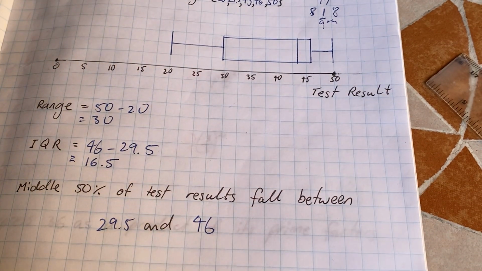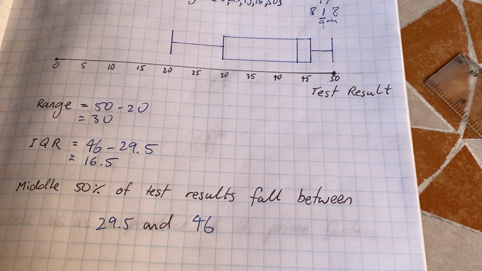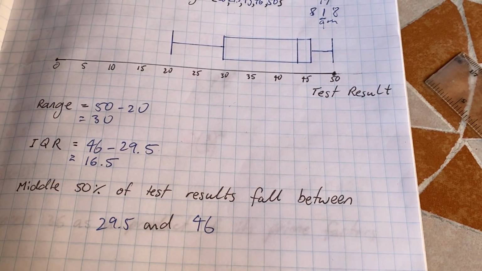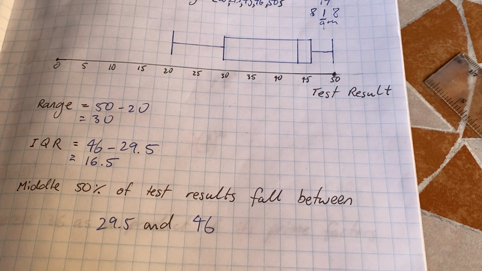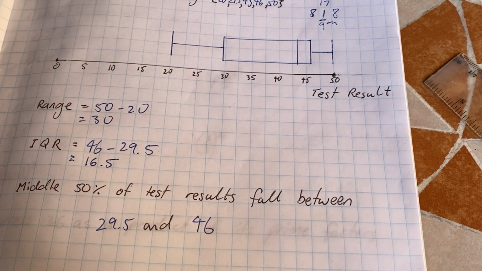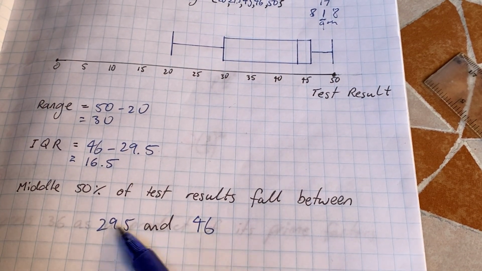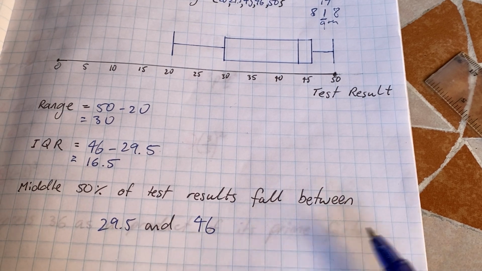That middle 50% is really important because with statistics we often want to look around the middle and see what's going on around the middle. So it's kind of like saying there are 25% at the top and 25% at the bottom that are a little bit different from the rest of the class. But what's the rest of the class? What's half the class? So the middle half of the class, where do they lie? And their scores were between these two results.